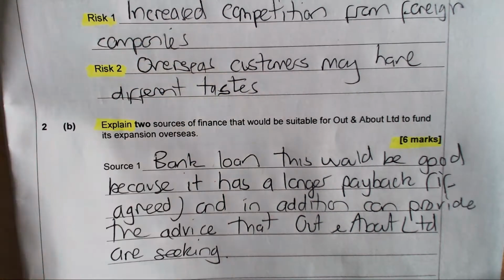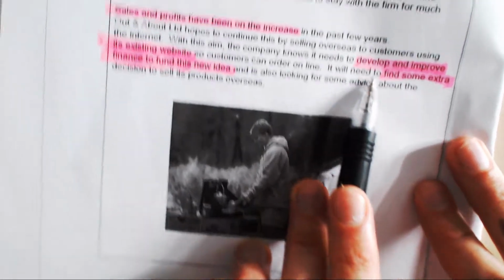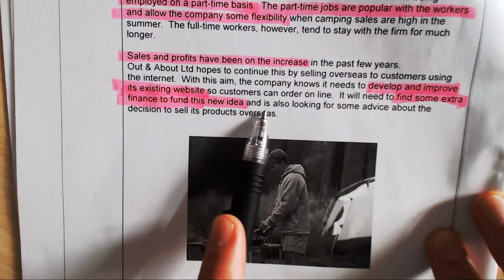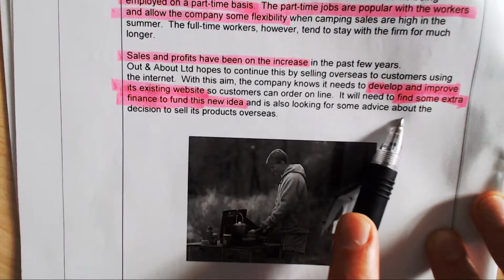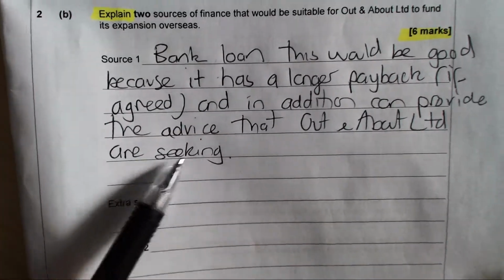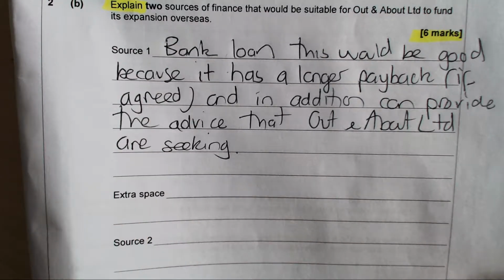Okay, now you might think, well, what's that talking about there? If you go to the case study, it says it will need to find some extra finance to fund this new idea, and is also looking for some advice about the decision to sell its products overseas. So the fact that they can get that advice from the bank loan is then my second justification for this bank loan answer. Okay, so then we move on.